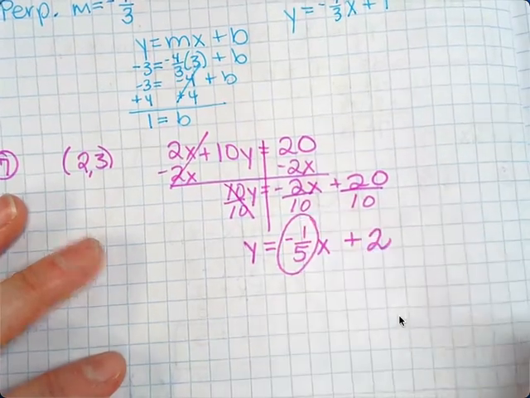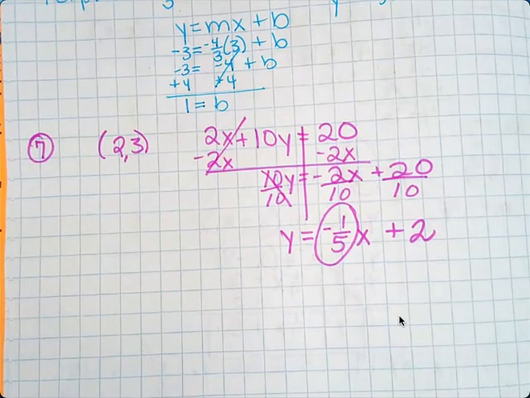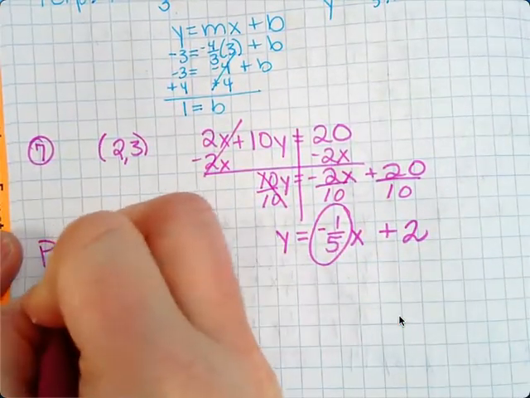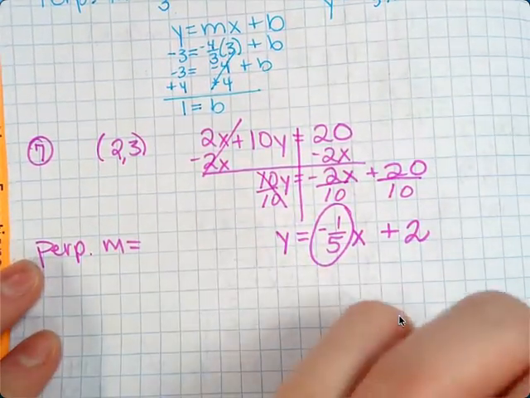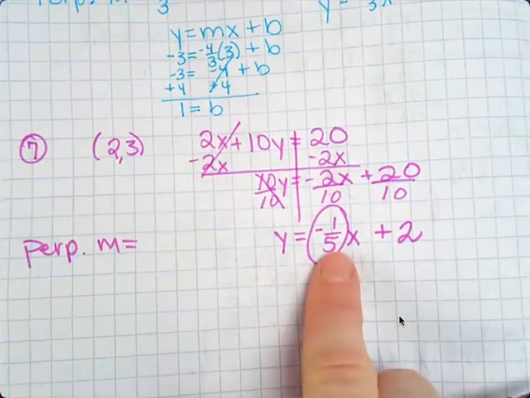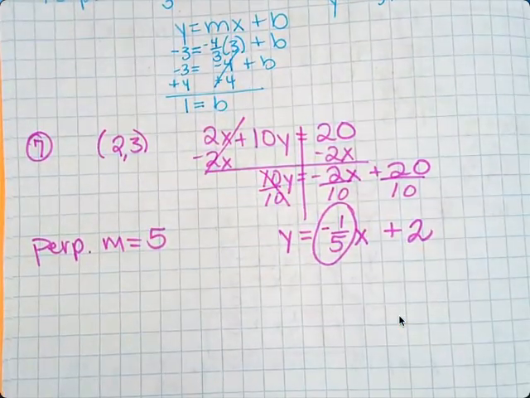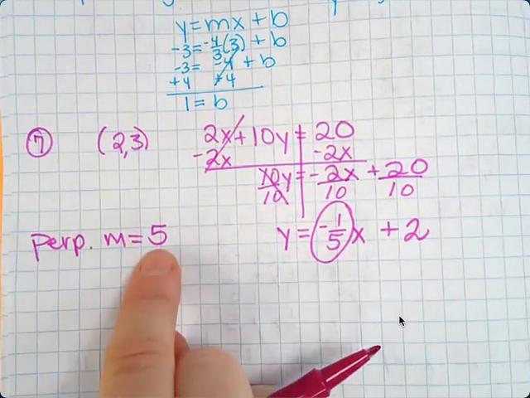So my slope is negative 1/5. If my slope is negative 1/5, what's my perpendicular slope? 5/1. This one's negative, so it'd be positive, and we can just write 5. This is our original, and our perpendicular slope is 5.